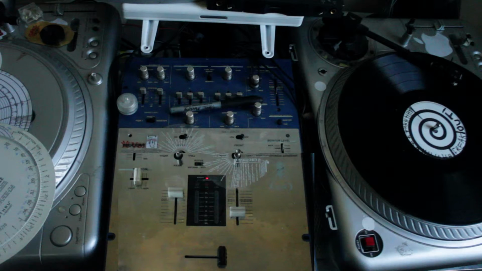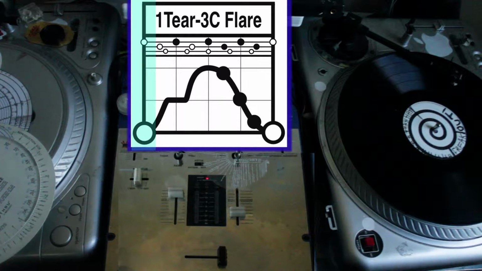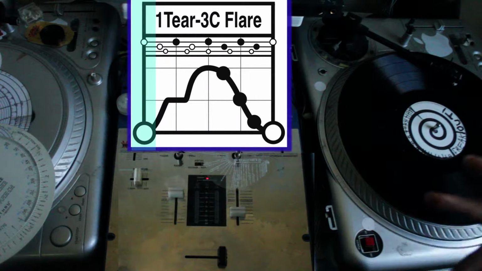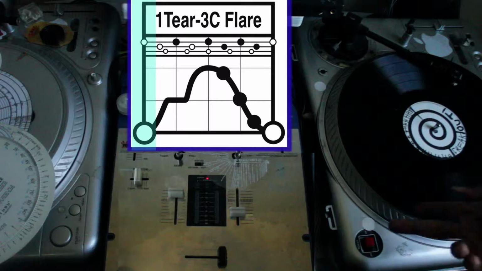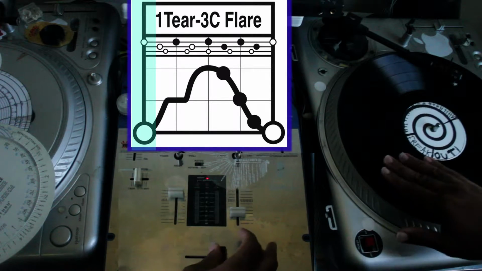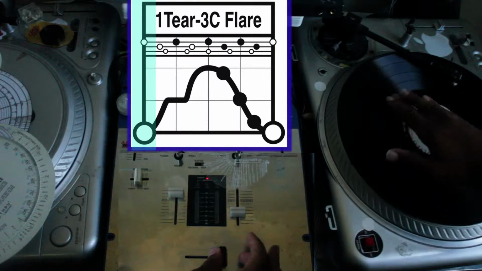Alright, now back in the studio, back in New York. I'm going to do a quick little maybe 1 tear to 3 clicker. Before we were doing the 3 clicks to 1 tear, now we're going to do the reverse of that. And we're going to use Freak Out.